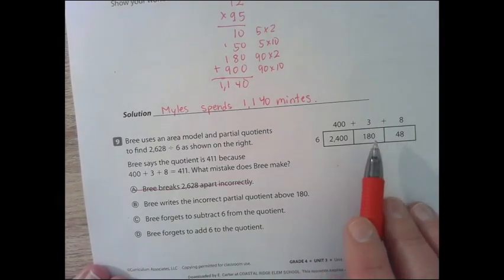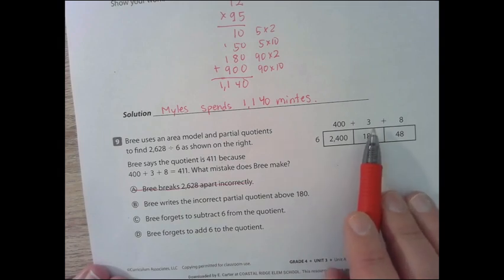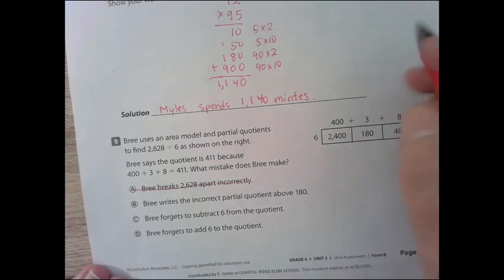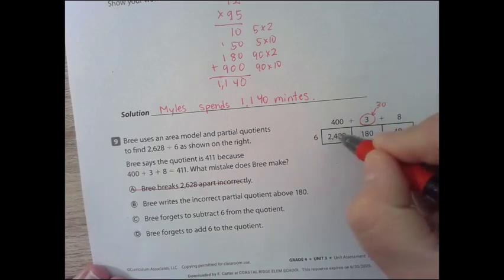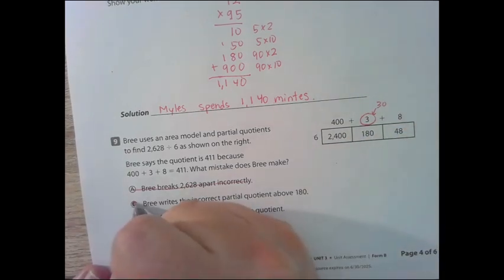Oh, yeah, she put 3 above 180. So 3 times 6 is not 180. So this, my friends, is incorrect. It should be 30, because 30 times 6 is 180. So that, my friends, is where Bree made the mistake.